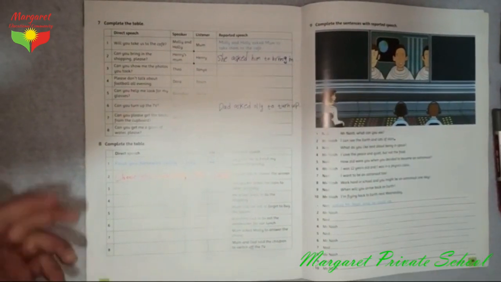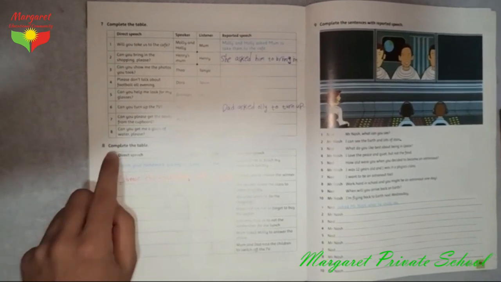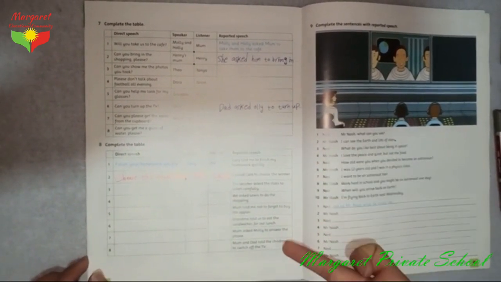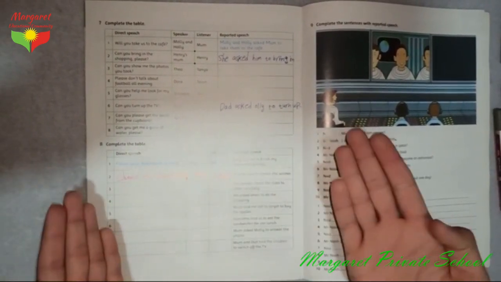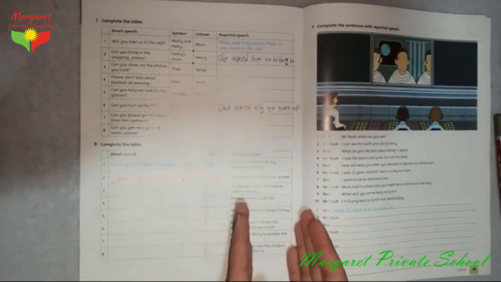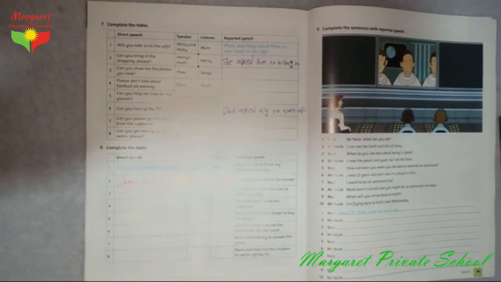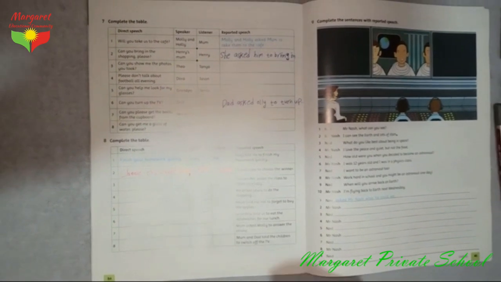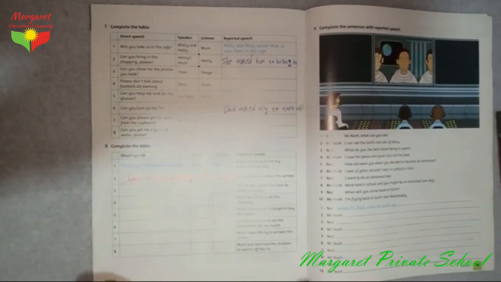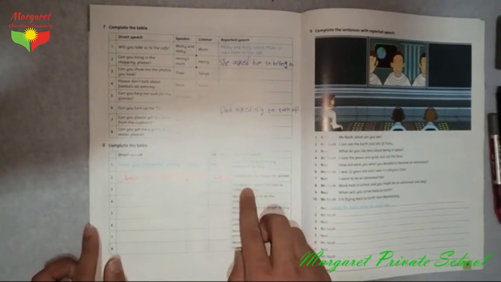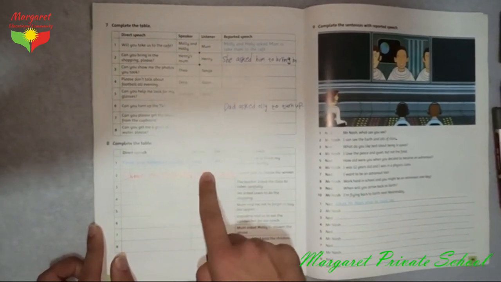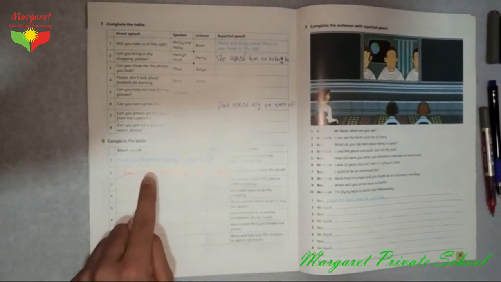Guys, in activity 8, complete the table. This time we have the reported speech. Okay, so we reverse the operation. We change these back into direct speech. So your job is to write down the name of the listener, then the name of the speaker, then change it back to its direct speech.